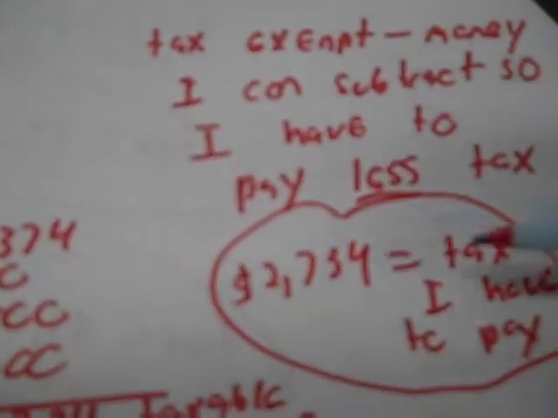Well, if I look up that number, I have to pay more. I want to pay less. The goal, okay, the goal, you want to pay as little as possible. That's why when you have those exemptions, you need to be subtracting them, okay?